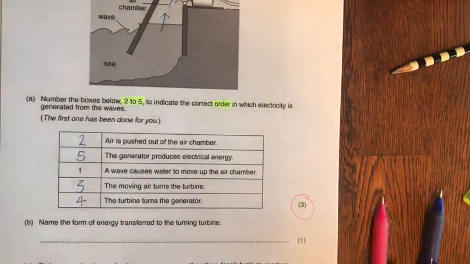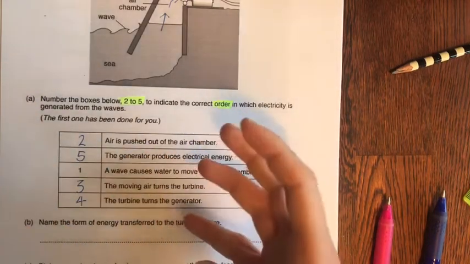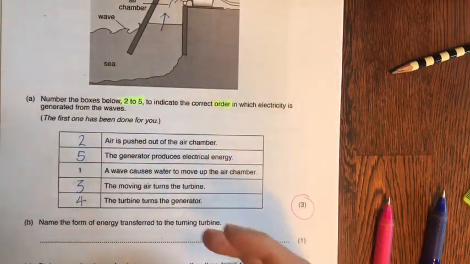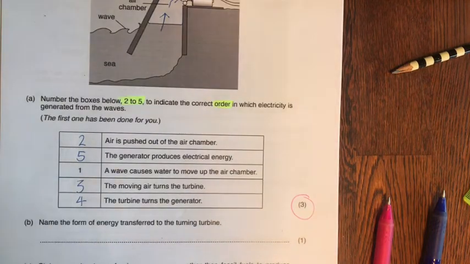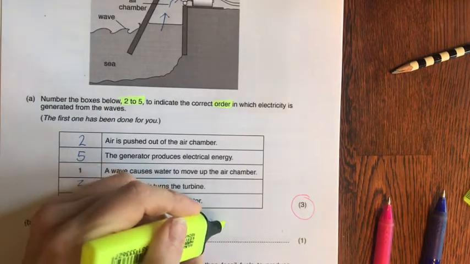Okay, so B. These might seem a bit funny, guys, because we've gone back to A, and that's because I've kind of cropped lots of different questions together in this test from lots of different papers, so don't worry too much about that. All right, name the form of energy transferred to the turning turbine.